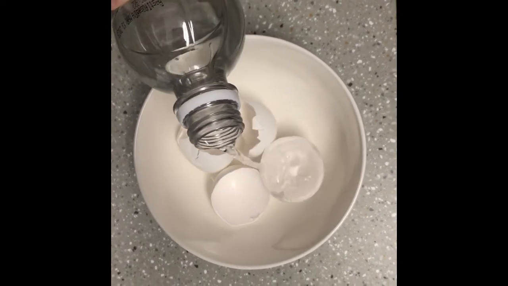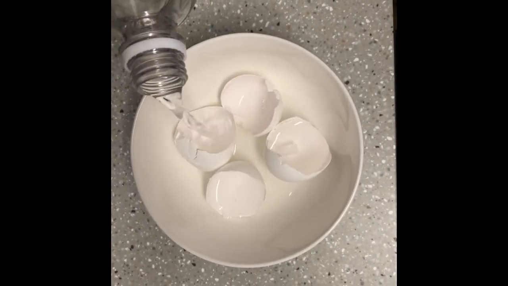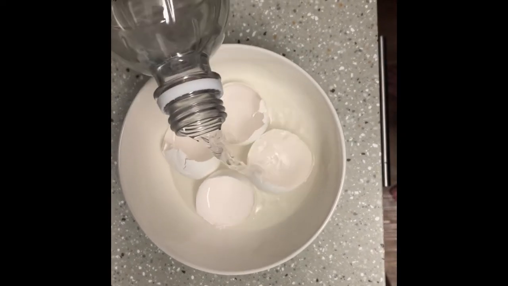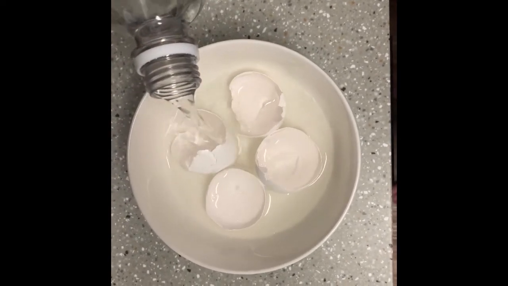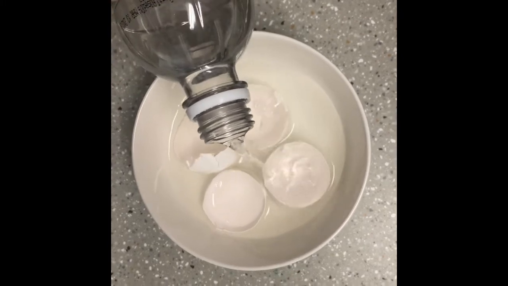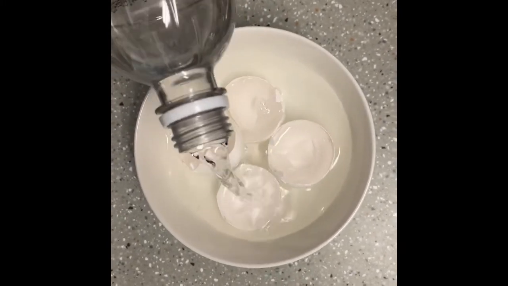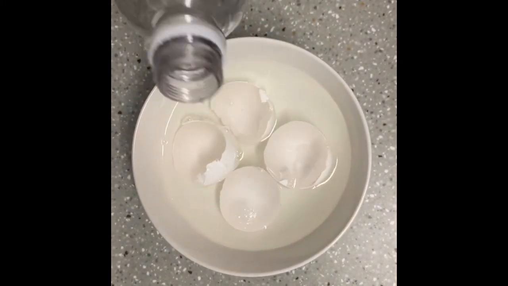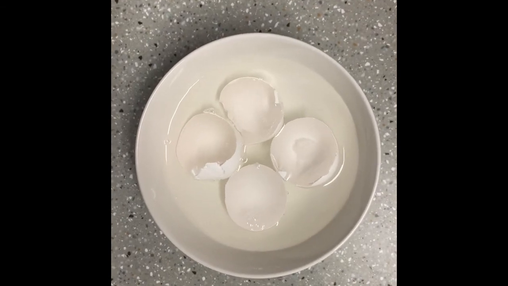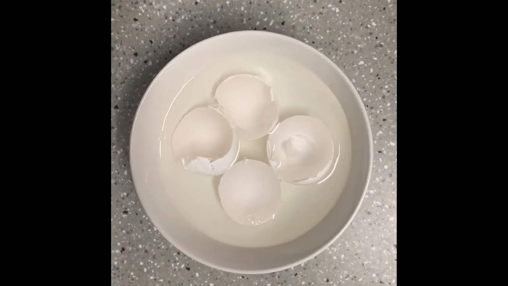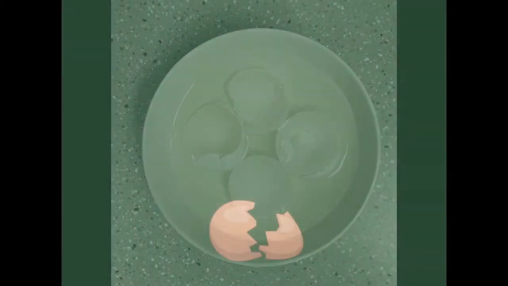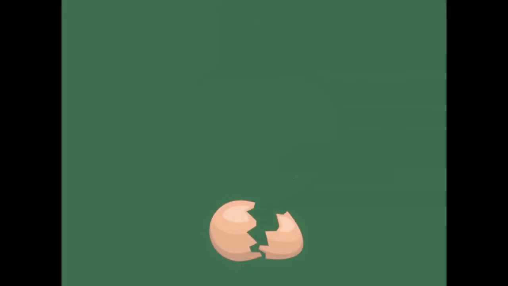This is going to be white vinegar that I'm using, and on the bottle it does say it is 4% acidic. And so once you're done filling the bowl, all you have to do is just wait 12 hours and the eggshells will disappear. And the reason the eggshells are going to disappear is because it's a chemical reaction.